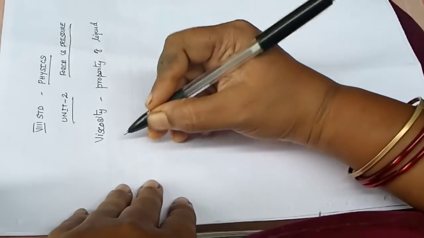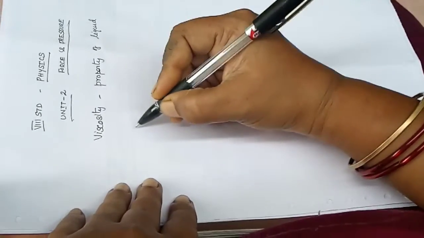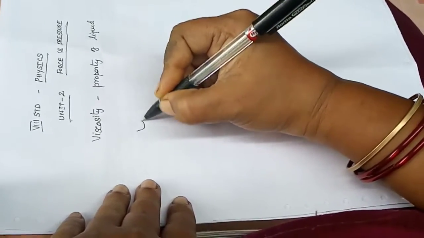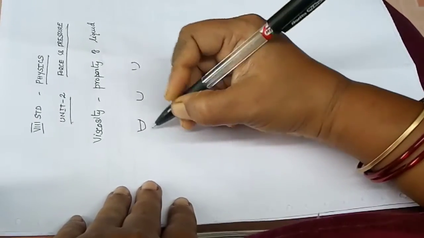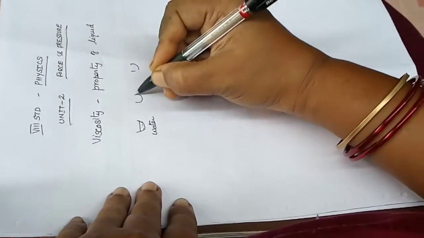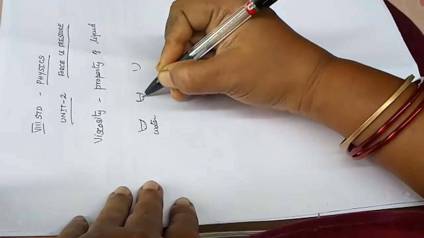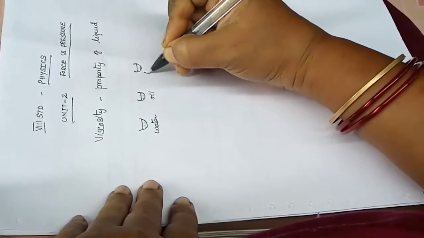Before explaining viscosity, let us take an example. I take 3 bowls. The first bowl contains water, the next contains oil, and the third contains honey.